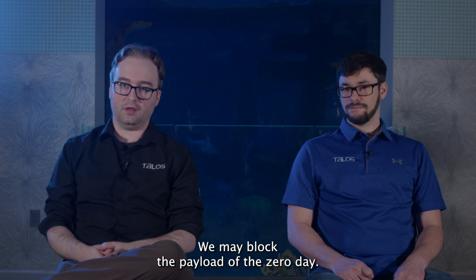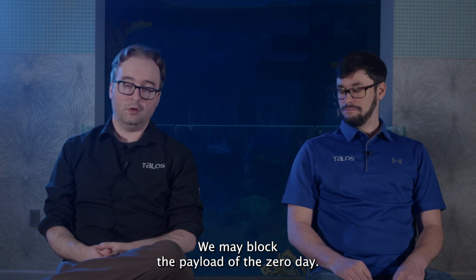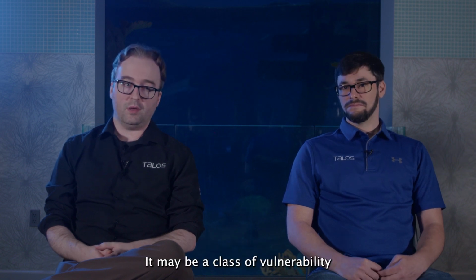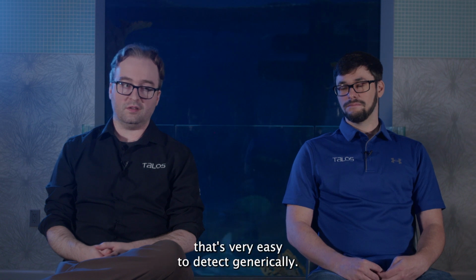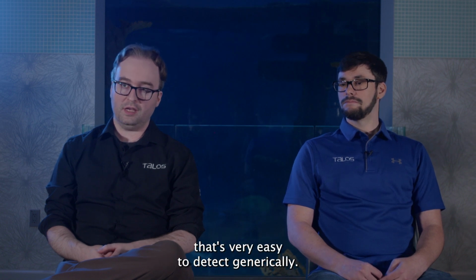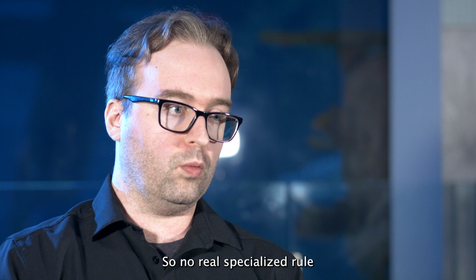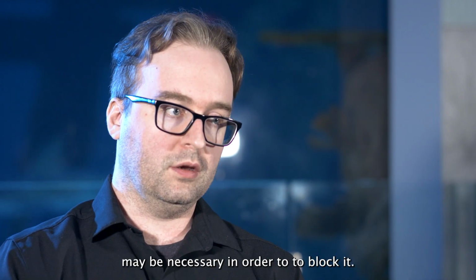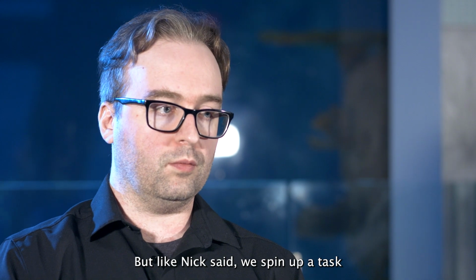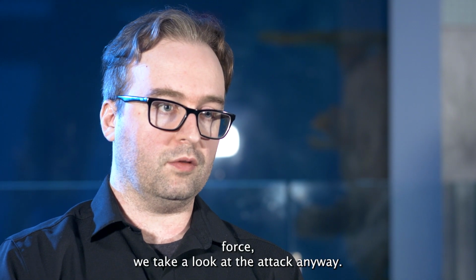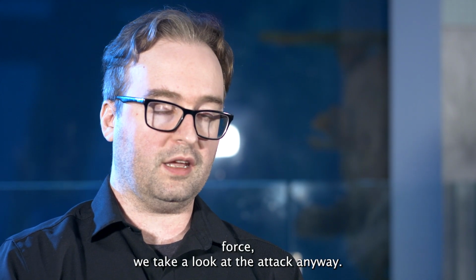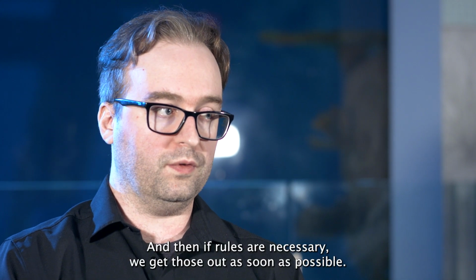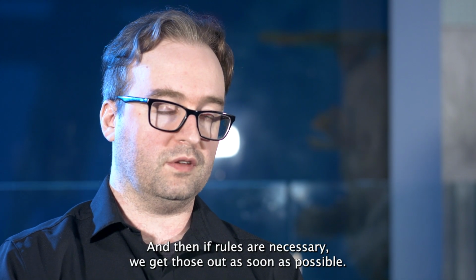We may block the payload of the zero day. It may be a class of vulnerability that's very easy to detect generically. So no real specialized rule may be necessary in order to block it. But like Nick said, we spin up a task force, we take a look at the attack anyway, and then if rules are necessary, we get those out as soon as possible.